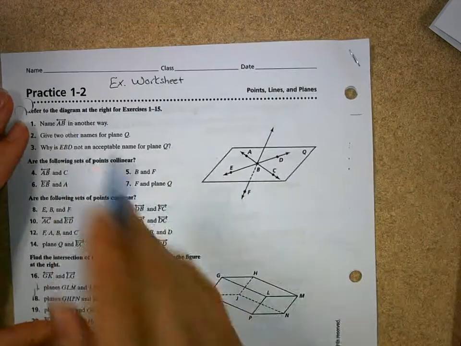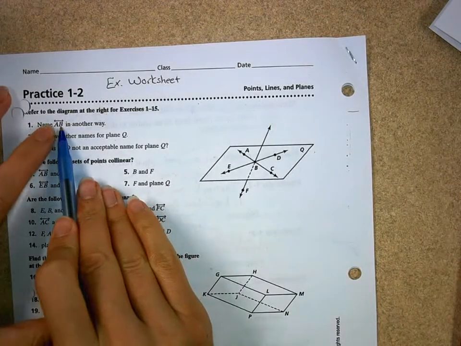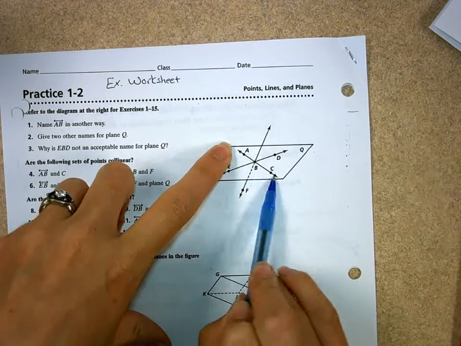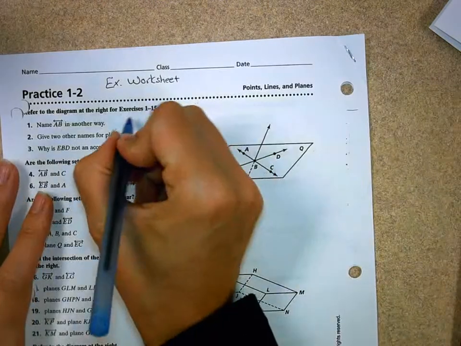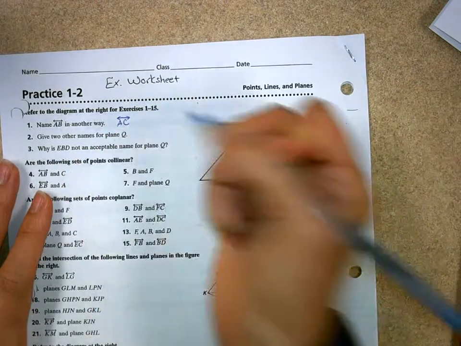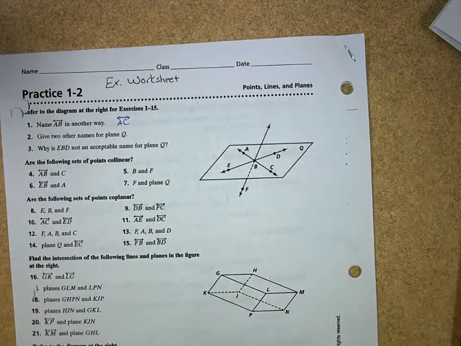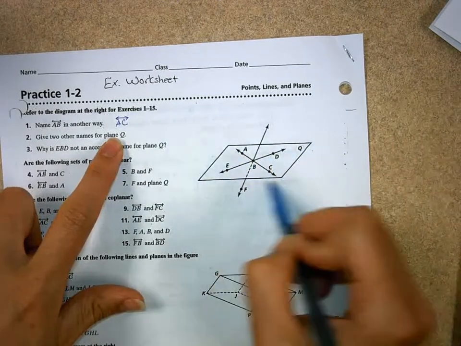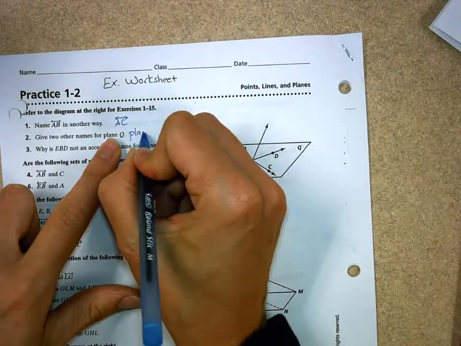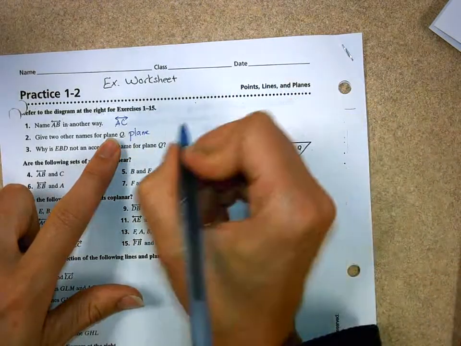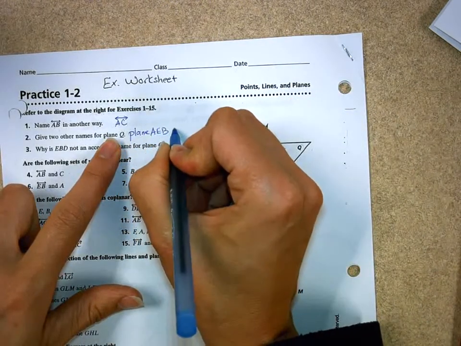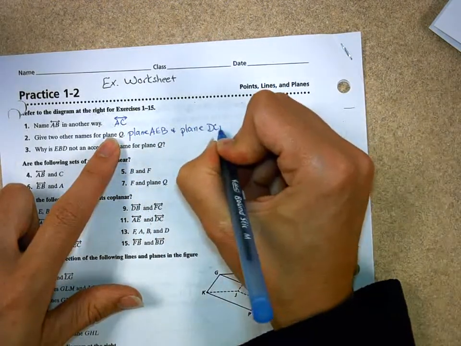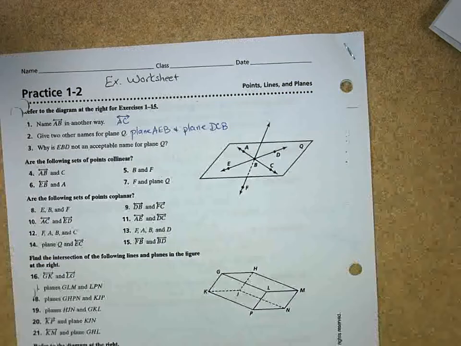So like for instance, right away I go name line AB in another way. So I need to connect the points. Where's A and B? It goes on forever. So I name it in another way. I picked a different point. I picked C. So I go line AC. Now you could have picked line BA or something like that, but it works. Here's another one. Give 2 other names for plane Q. Well, Q, that means this is the plane. I have to name at least 3, and we're going to do non-collinear points. We're going to go plane AEB, and we're going to go plane, let's go DCB. Okay, I like B today. To name it, we play connect the points.